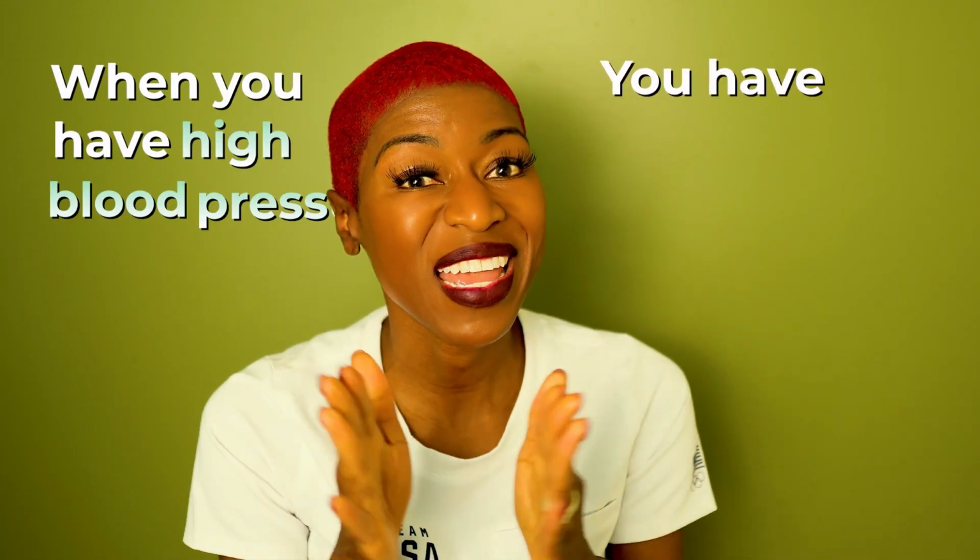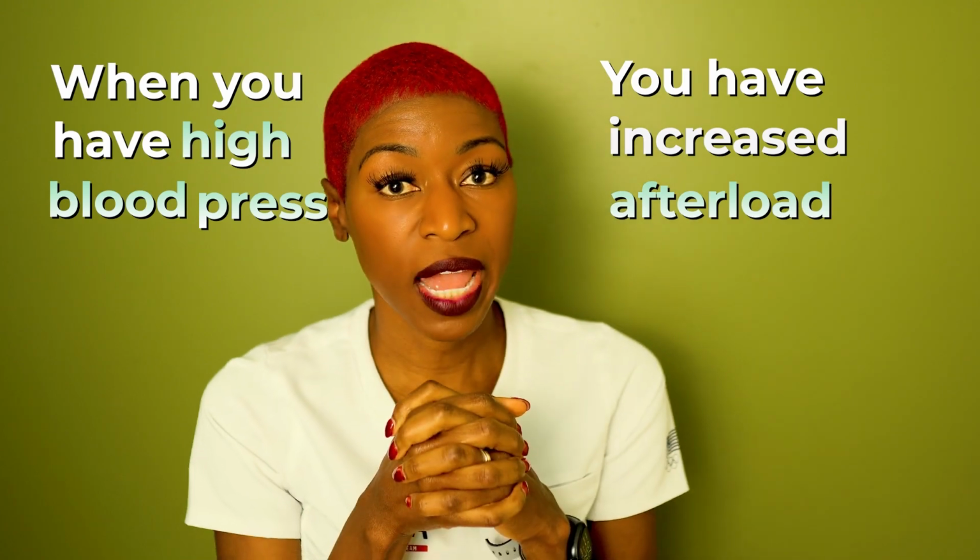So that muscle becomes thick and stronger, because when you have high blood pressure, remember you have increased afterload, okay? If your afterload is increased, it's harder for the heart to pump blood forward, because it has to push against that resistance. So this is one of the reasons why patients with uncontrolled high blood pressure end up getting heart failure, okay? So that's heart failure with preserved EF.